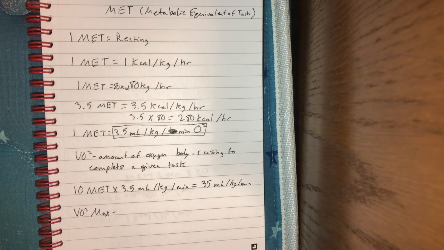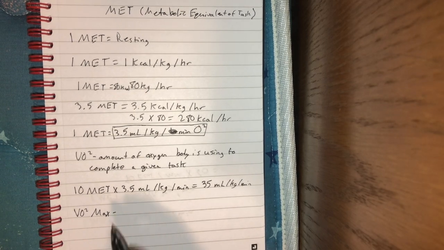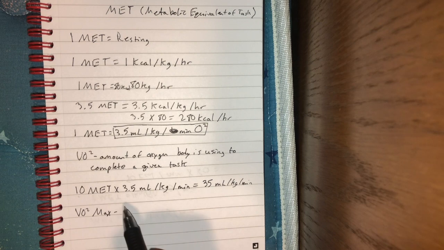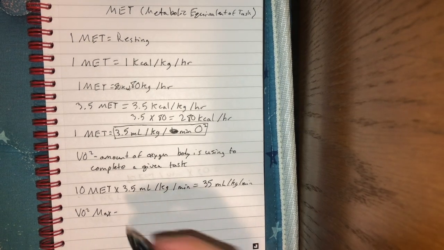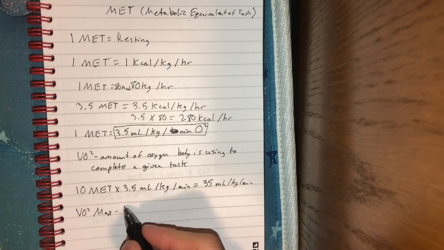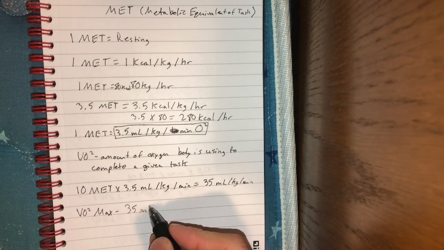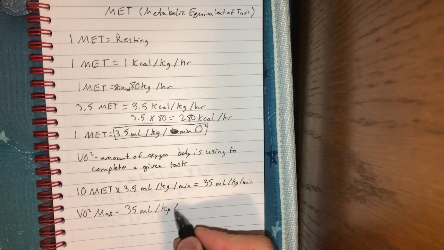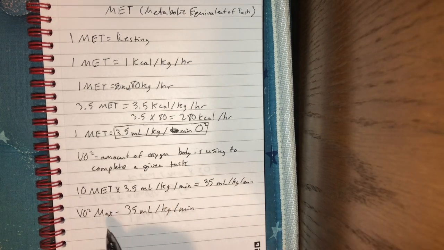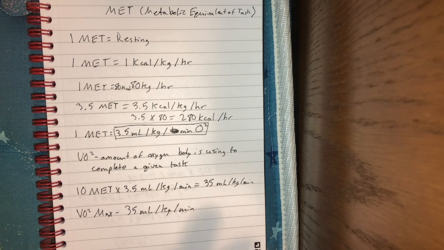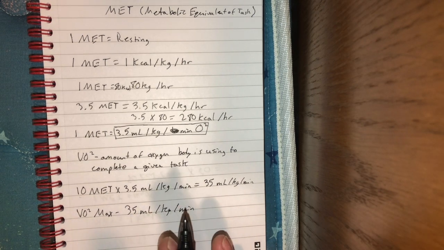And from this data, you can find basically how fit you are. So the higher the MET level you have, that means the higher oxygen your body consumes. So if somebody's VO2 max was only, say, 35 milliliters per kilogram per minute, that's the highest amount of oxygen their body can basically take in and use for any activity, the highest level of activity they can do.